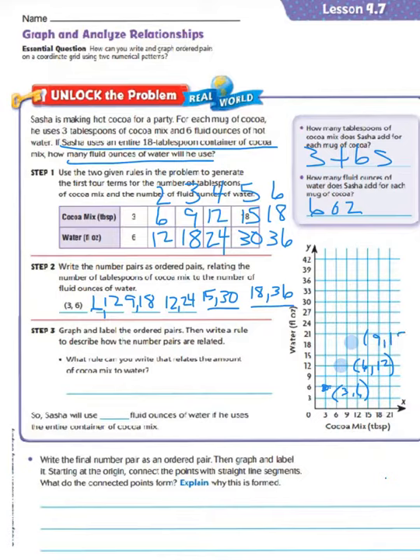And we're going to go ahead and finish graphing these on our coordinate grid, so go ahead and do 12 and 24, 15 and 30, and 18 and 36, and be sure to label each one as you go. Now that we have all of our ordered pairs graphed on the coordinate grid, we can draw our line to show how they are all related.